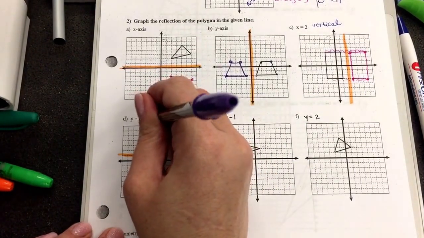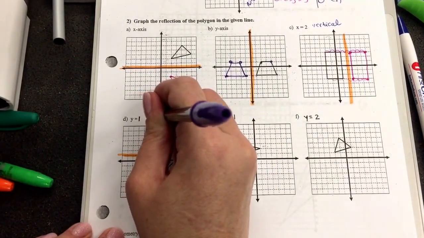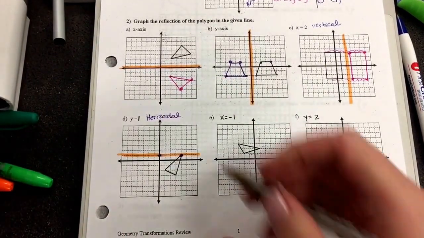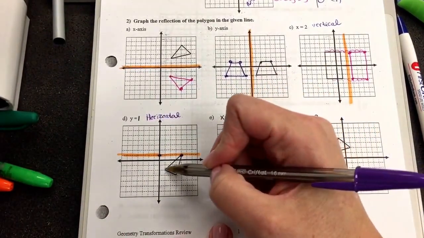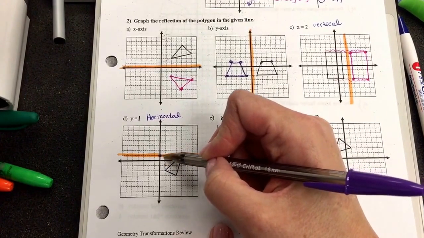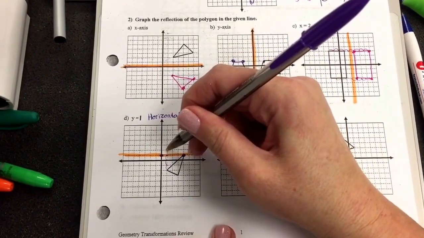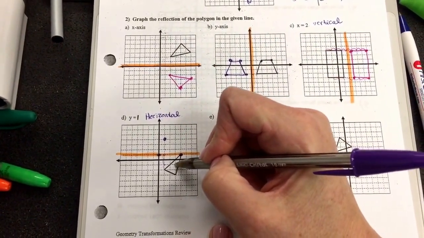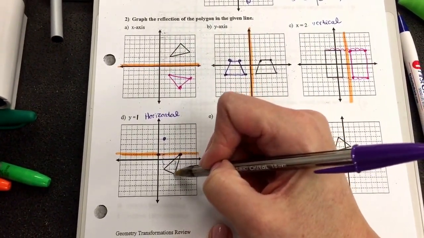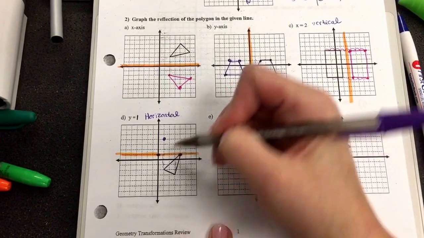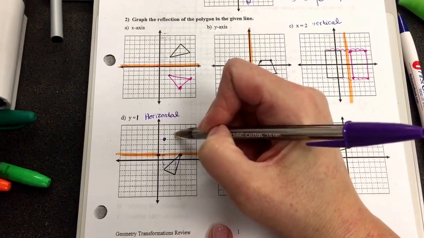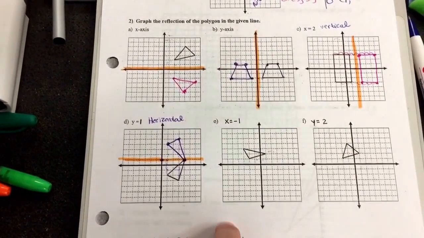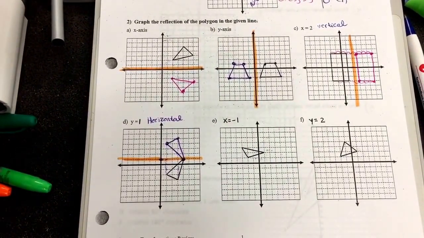I'm going to write horizontal, because a y equals is a horizontal line. And now let's just count the points that we have. This is 1, 2, 3 places to the line of symmetry. 1, 2, 3. 1, 2, 3. 1, 2, 3, 4. 1, 2, 3, 4. All right, and then you draw your shape and you're done.